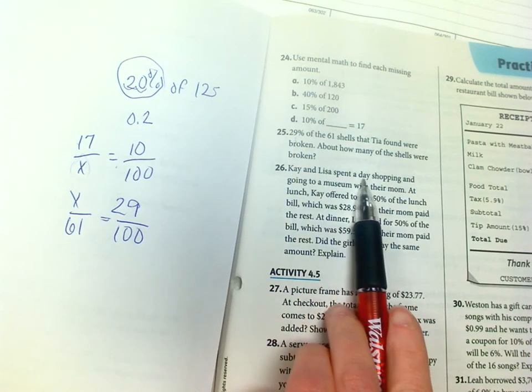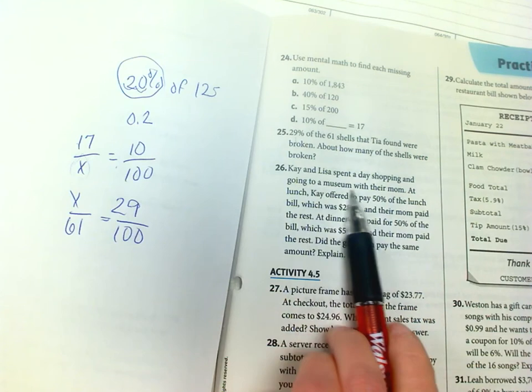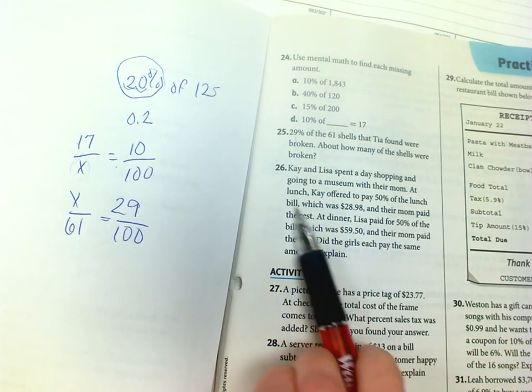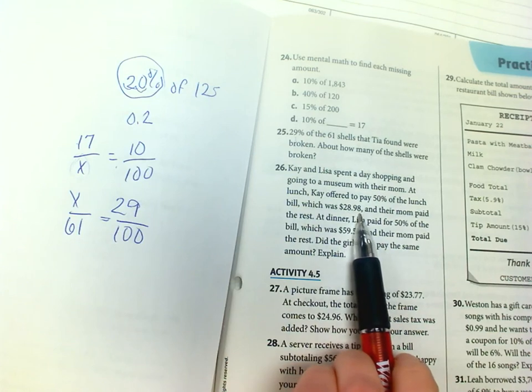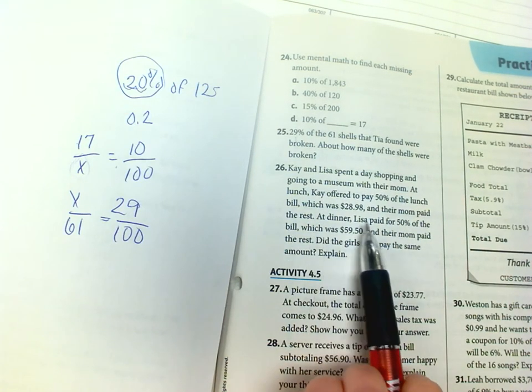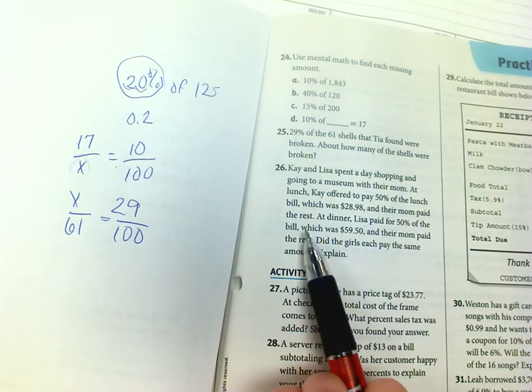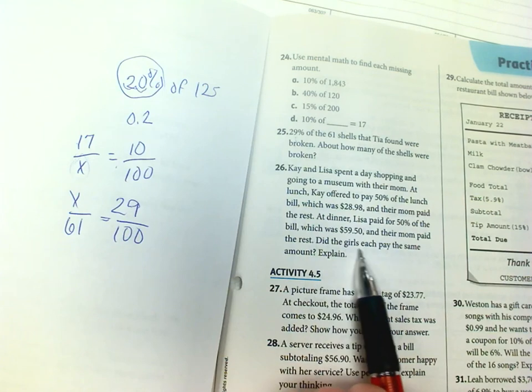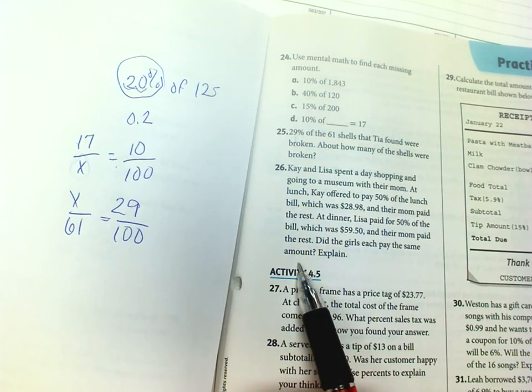Kay and Lisa spend a day shopping and going to a museum with their mom. At lunch, Kay offered to pay 50% of the lunch bill, which was $28.98, and their mom paid the rest. At dinner, Lisa paid for 50% of the bill, which was $59.50, and their mom paid the rest. Though the girls each paid the same amount, explain. Gonna have to pause.